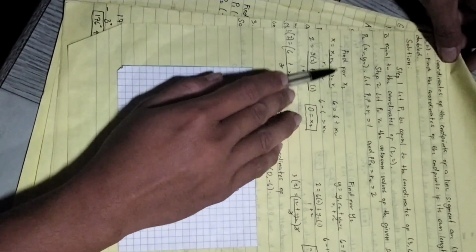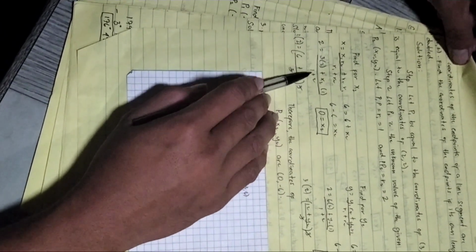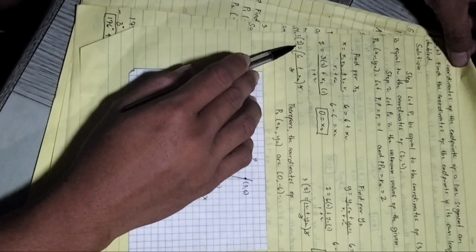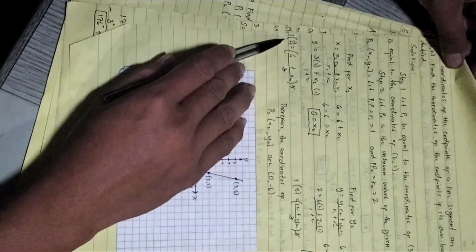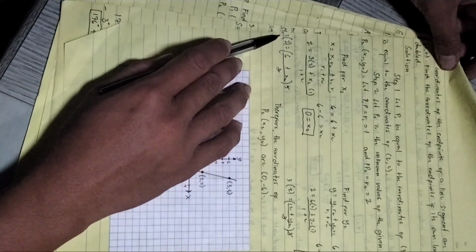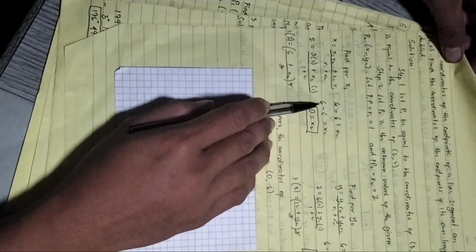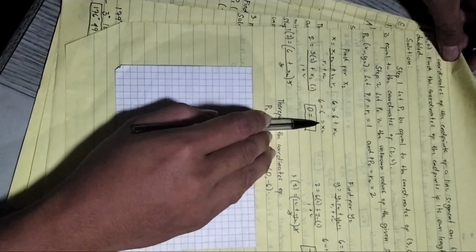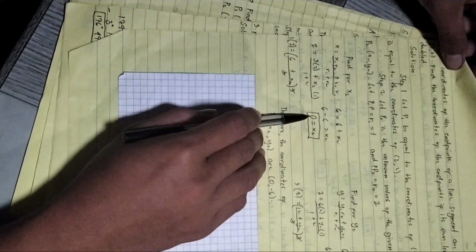So this is the formula. 2 is equal to 3 times 2 plus x sub 2 times 1 over 1 plus 2. So 2 is equal to 6 plus x sub 2 over 3. Find the LCD. The LCD is 3. So cancel out. So 3 times 2 is 6 is equal to 6 plus x sub 2. So 6 minus 6 is equal to x sub 2. Therefore, our x sub 2 is equal to 0.